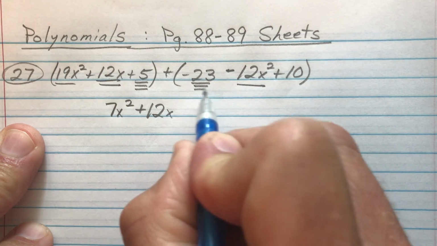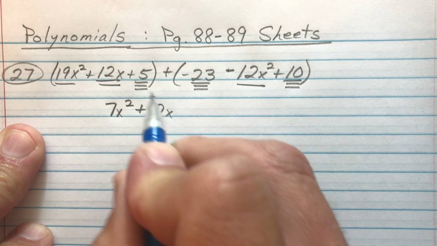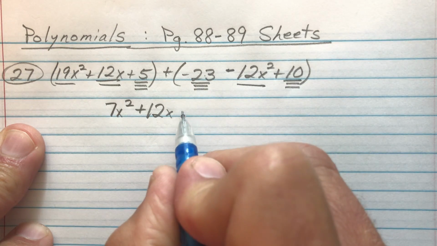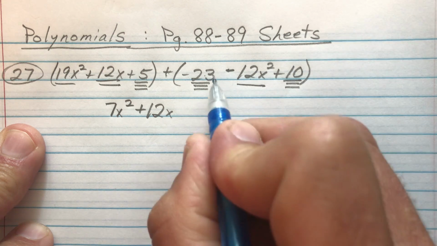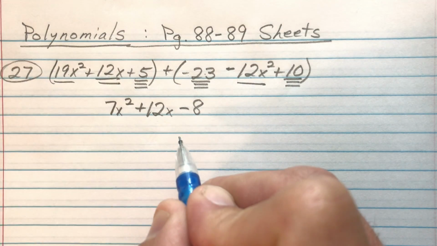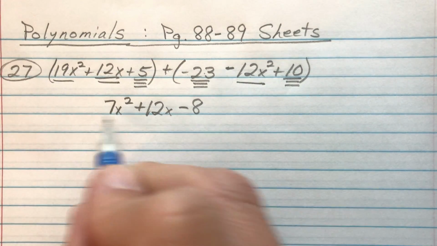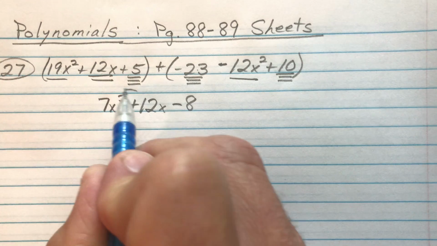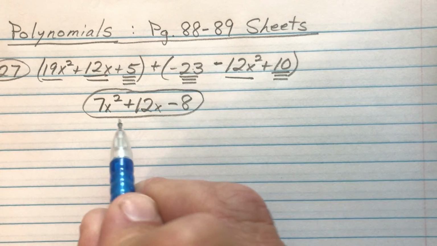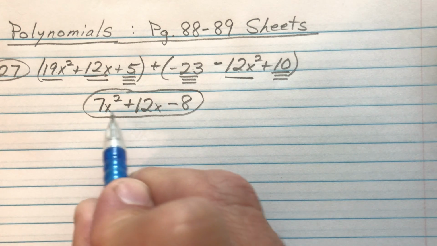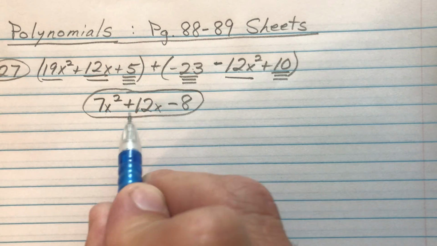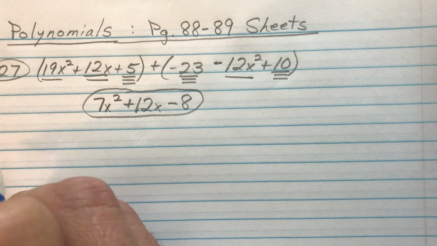5, negative 23, and 10 are all alike. 5 and negative 23 is negative 18, and 10 is negative 8. And it's a good idea to write your final answer in standard form, which this is, from highest exponent to lowest exponent. Since we can't combine these 3, it's our final answer. You cannot combine terms unless the endings are exactly the same. So even though this is x squared and this is x, they're different, so you can't combine them.